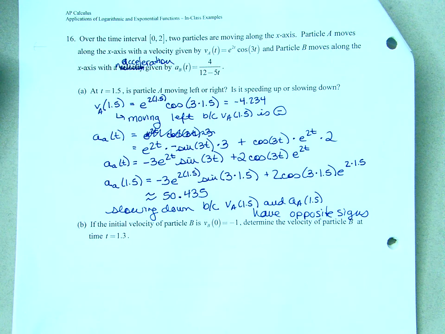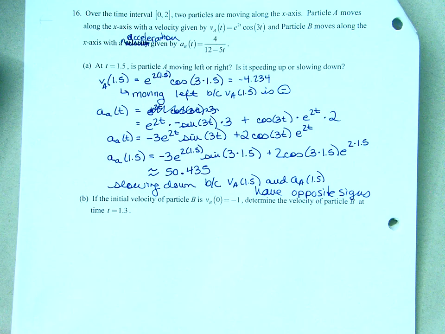Anything with part A? Part B. The initial velocity of particle B is -1. Find the velocity at time 1.3. Do we have a velocity formula for particle B? No. How could you create it? Integral of A. Okay, that's what you're going to need to do.